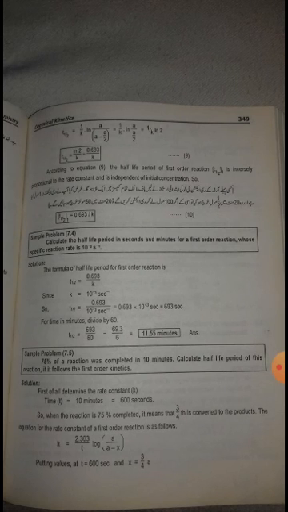So according to this equation, the half-life period of a first order reaction is inversely proportional to the rate constant of the reaction and independent of the initial concentration of the reactant. Meaning, the half life of a first order reaction is inversely proportional to the rate constant, but it does not depend on the initial concentration.